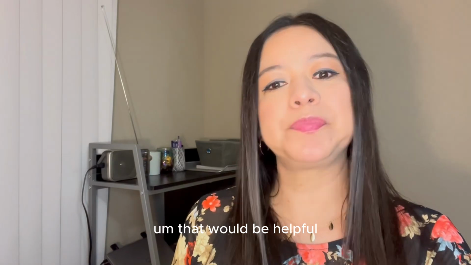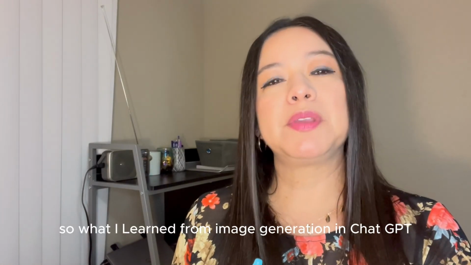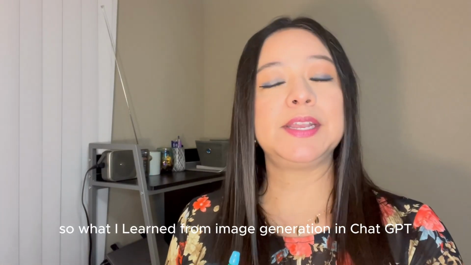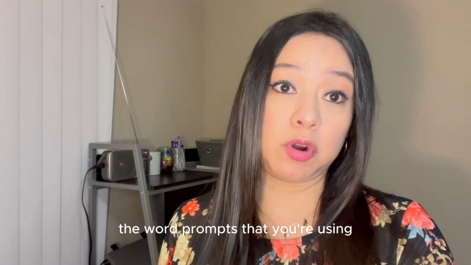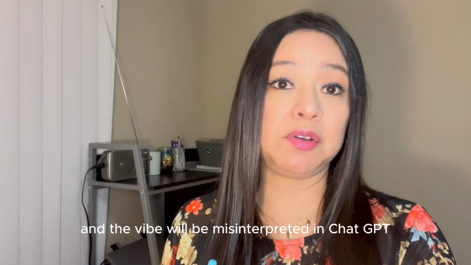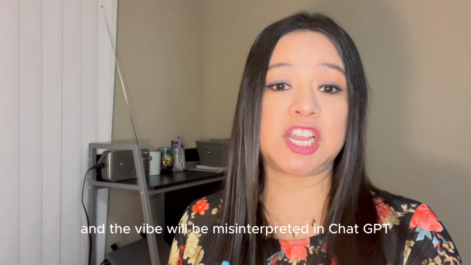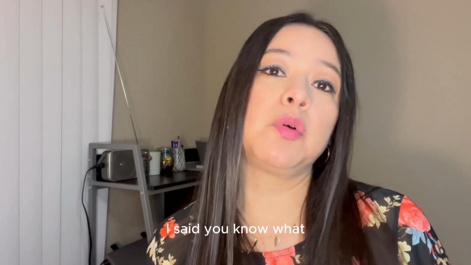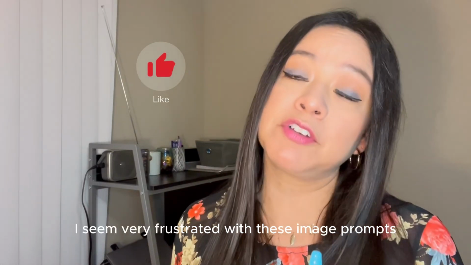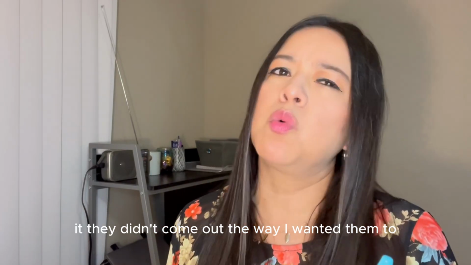That would be helpful. So what I learned from image generation in ChatGPT was that the words will be misinterpreted. The word prompts that you're using and the style and the vibe will be misinterpreted in ChatGPT. And at the very end, I said, you know what? I told ChatGPT, I'm very frustrated with these image prompts. They didn't come out the way I wanted them to.